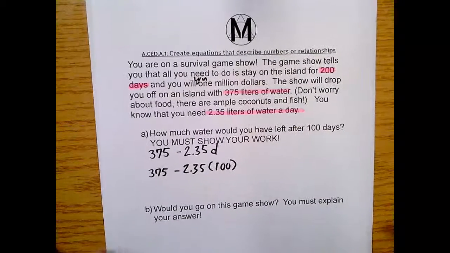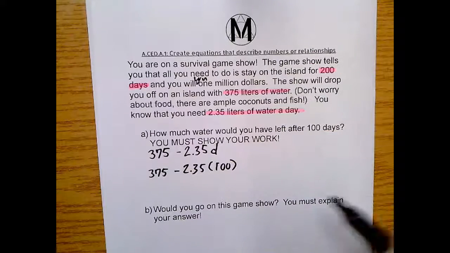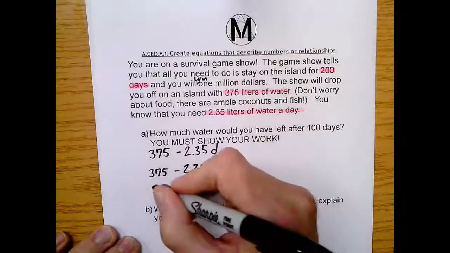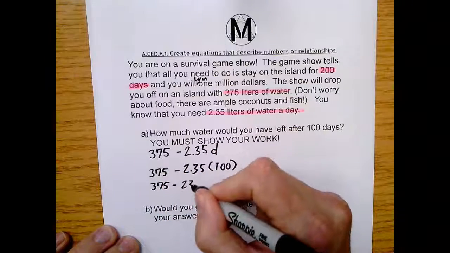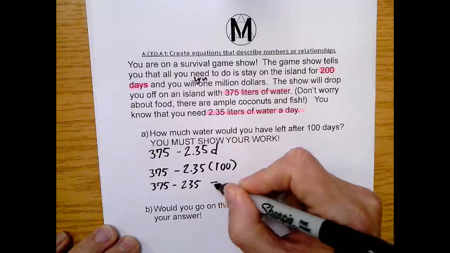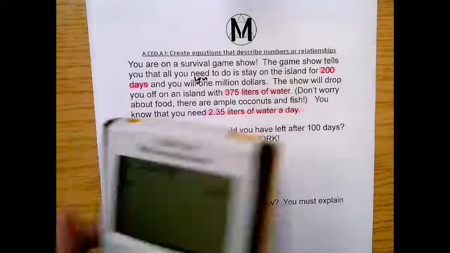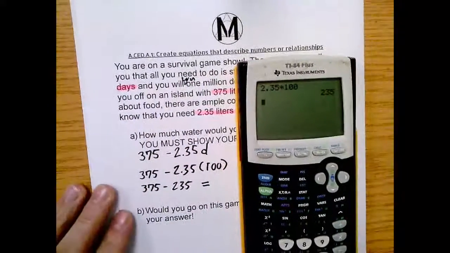You are more than welcome to use your calculator to figure this out, but you could also remember if you multiply by 100, your decimal will shift 2 spots to the right. So, shoop, shoop, you're going to get 375 minus 235. And what does that equal? Well, let's see here. Just to avoid a silly mistake, you say 375 minus 235. Ta-da! And you can see 140.